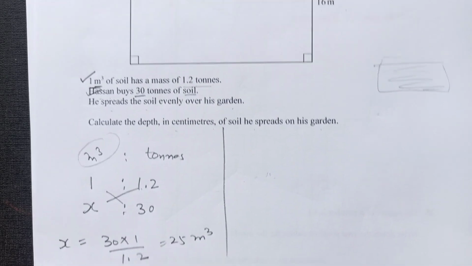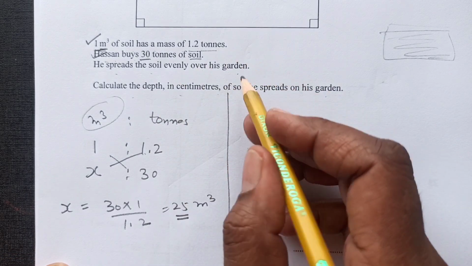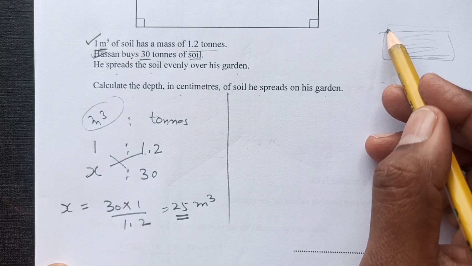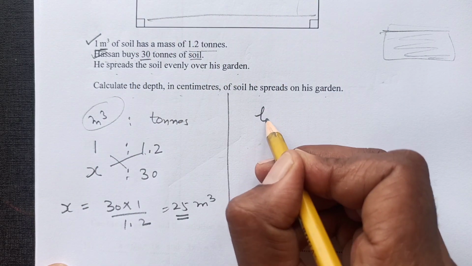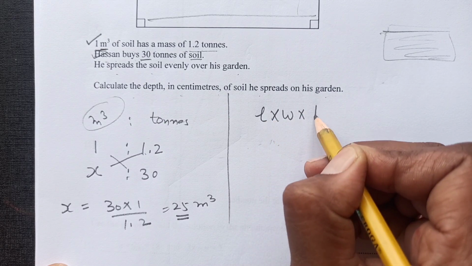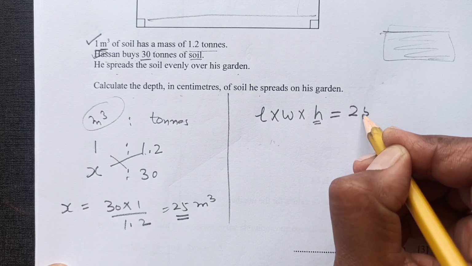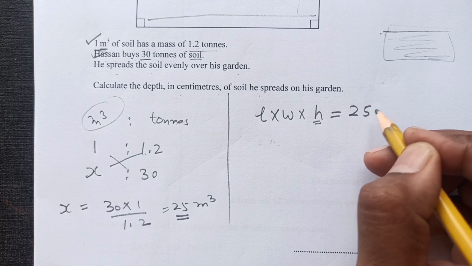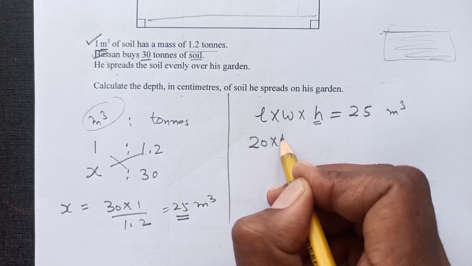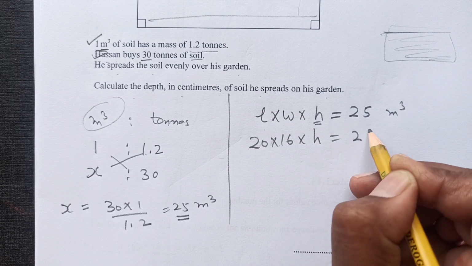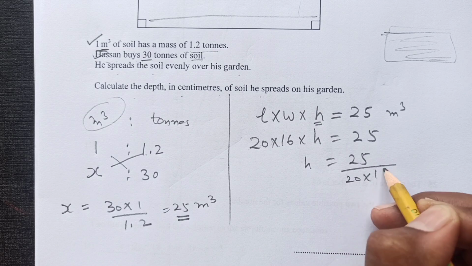Now that means Hassan has this much soil to spread. He is spreading along the length and along the width, so length times width times height. We are looking for how high that soil will go. So this is equal to 25. He has a total of 25 meter cubes, right? So length is 20 times 16, and we are looking for the height. So it is 25 divided by 20 times 16.